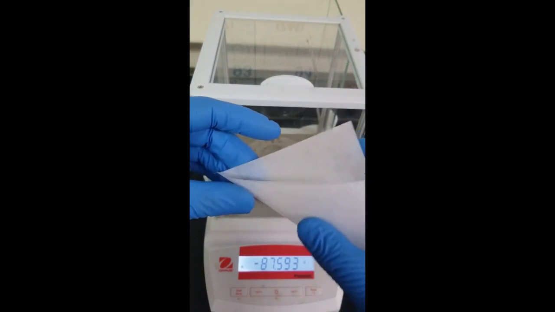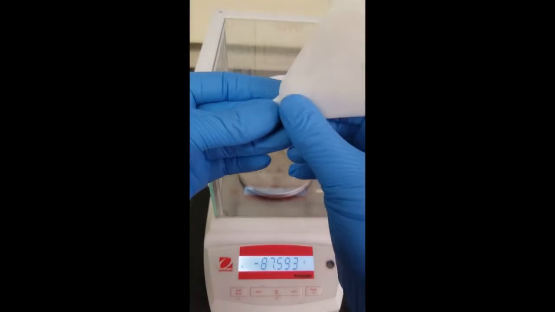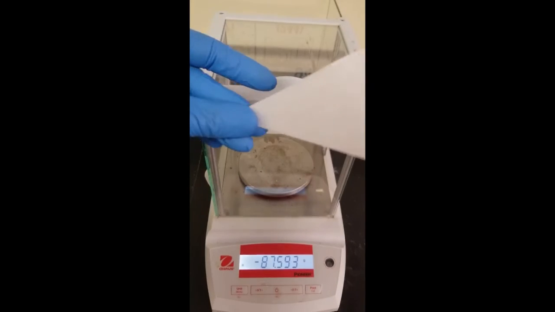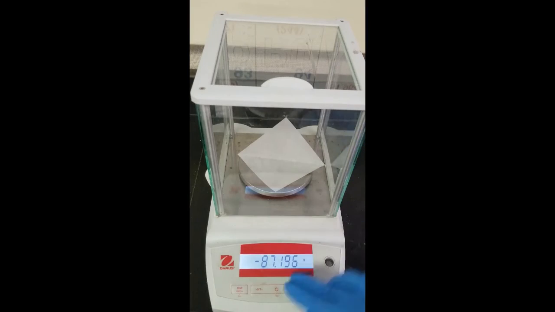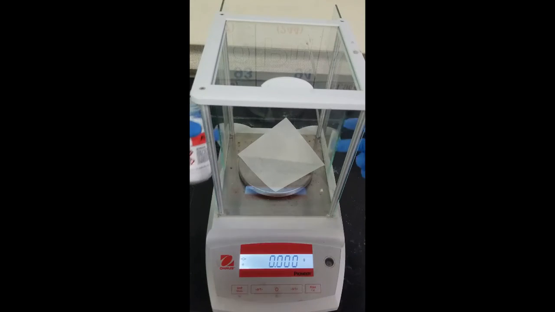Again, fold this up nicely so that it's easier to pour. In there, tear it up. Use proper weighing technique.